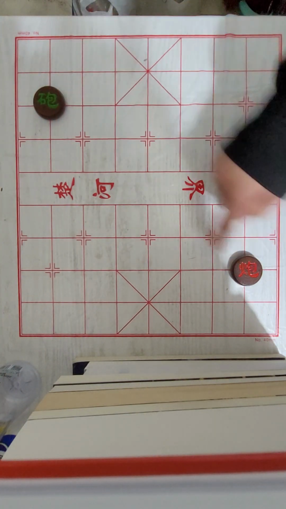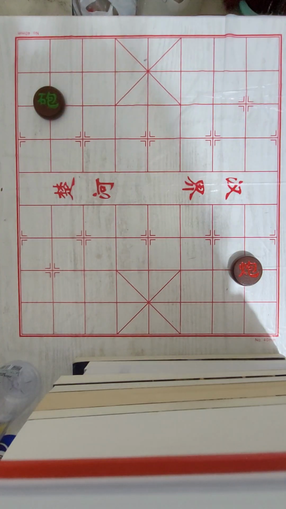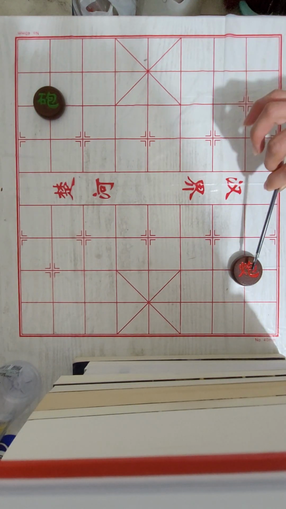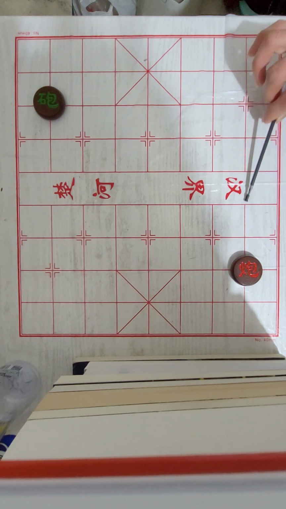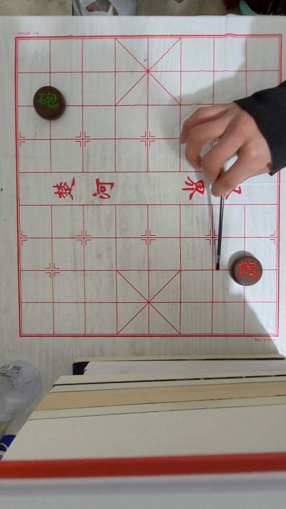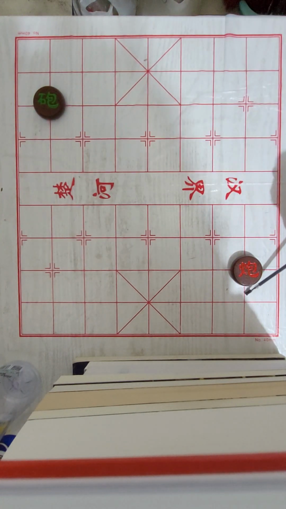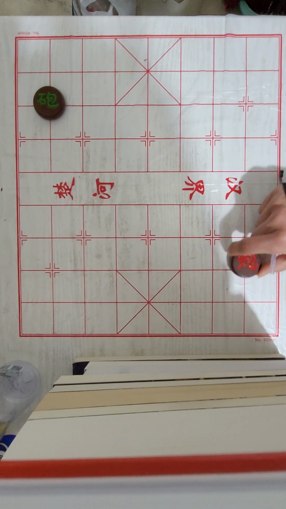These two cannons are on their original position now. It's the red one's turn. He can go along the straight line to any intersection he wants, like this.